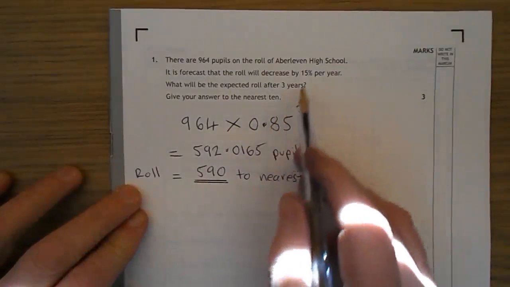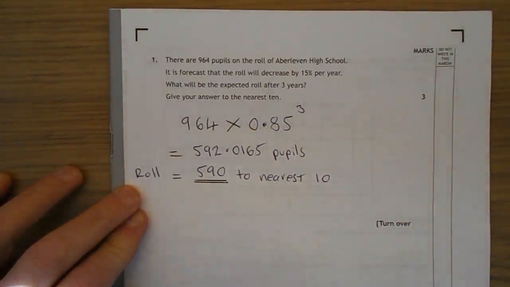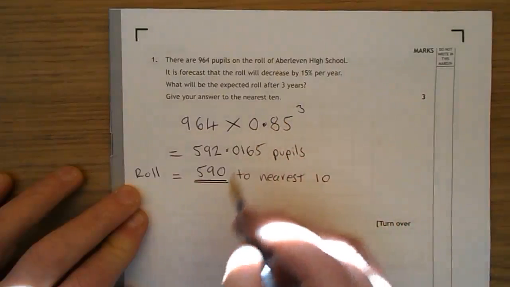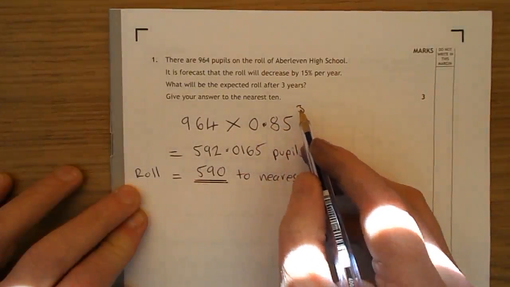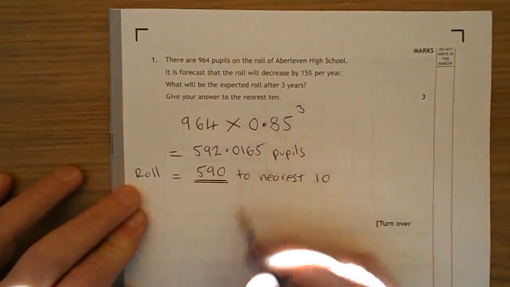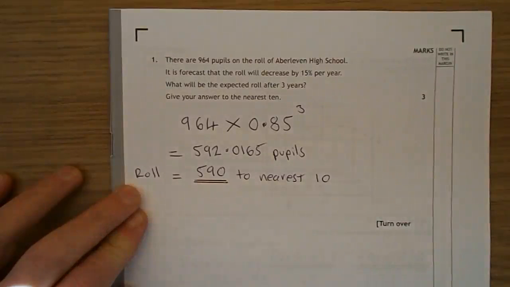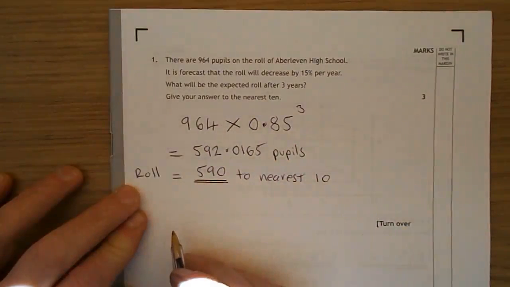Now the quick way to take away 15% is to multiply by 0.85. Think of 100, take away 15 and you get 85. Move the dot in twice, that's the quick way to get that. You've got to do it over 3 years, so you've got to take away 15% each year for 3 years. Quick way to do that is to the power of 3. Put that into your calculator and that's what your calculator says.